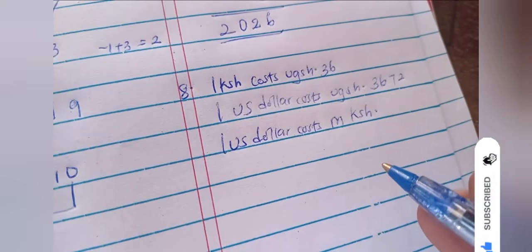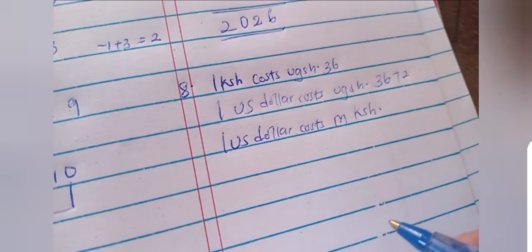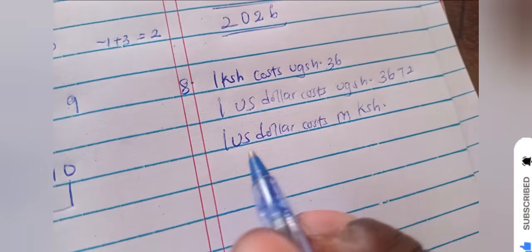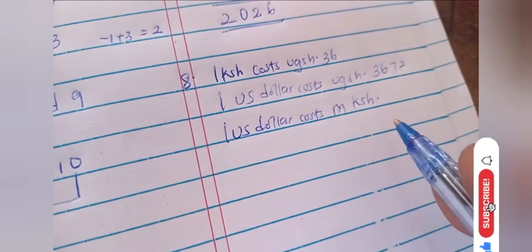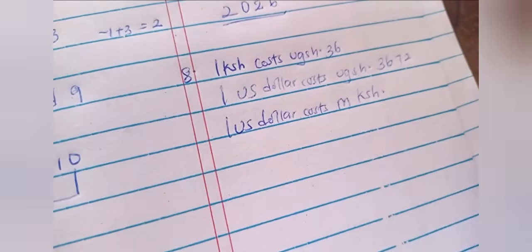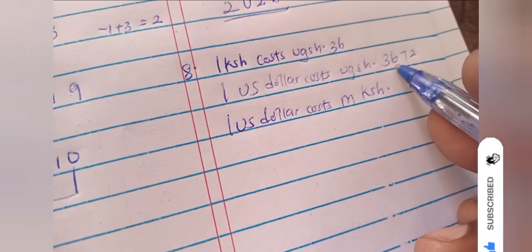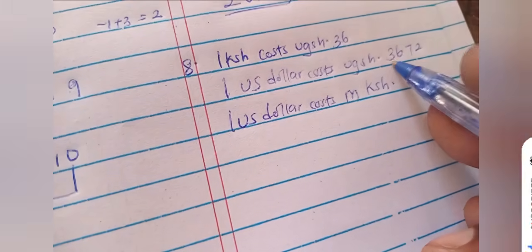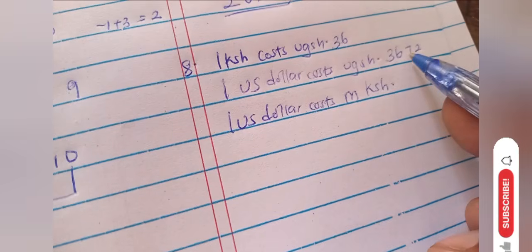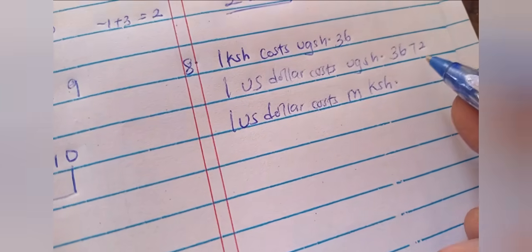But according to the given exchange rates at that Forex Bureau, there is no rate showing the conversion of US dollars to Kenyan shilling. So we shall first convert the $1, which is already given. $1 costs Uganda shillings 3,672. So we shall just convert the Uganda shillings 3,672 to Kenyan shillings.